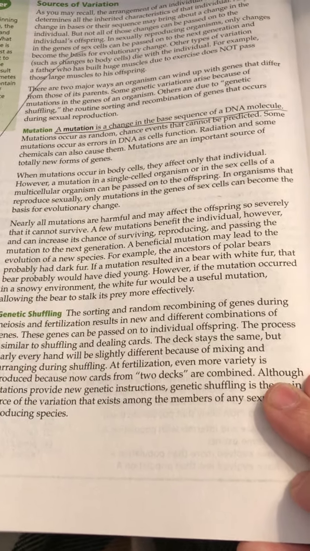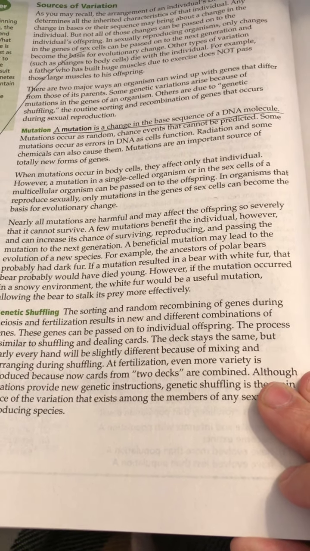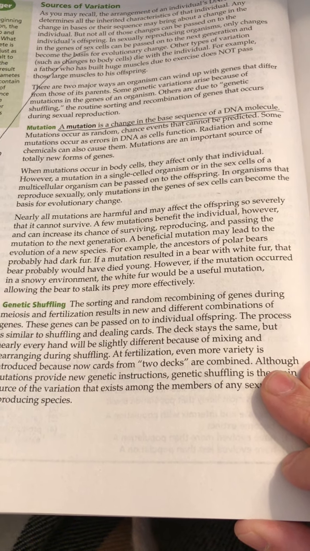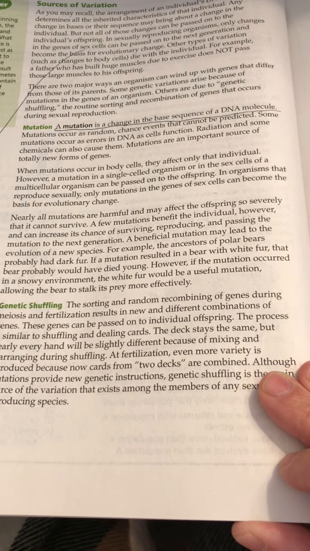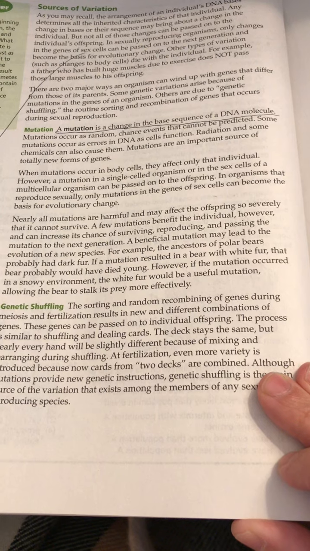Nearly all mutations are harmful and may affect the offspring so severely that they cannot survive. A few mutations benefit the individual, however, and can increase its chance of surviving, reproducing, and passing the mutation to the next generation. A beneficial mutation may lead to the evolution of a new species.